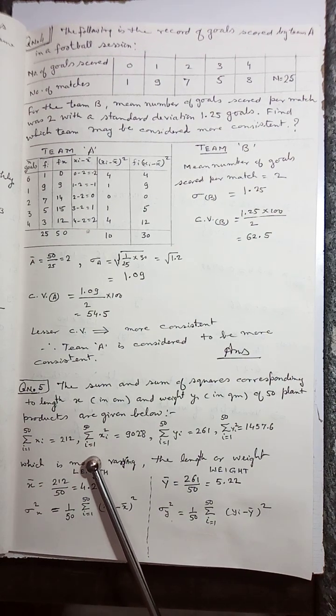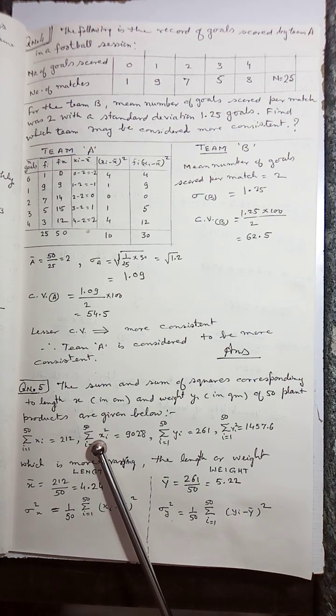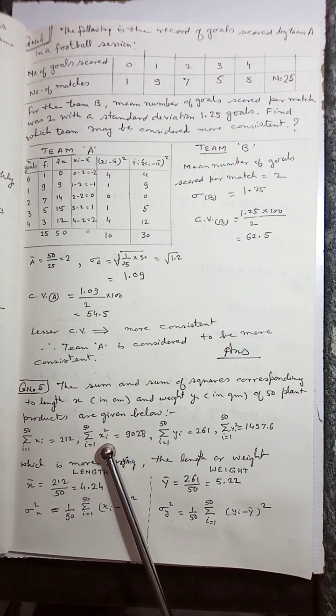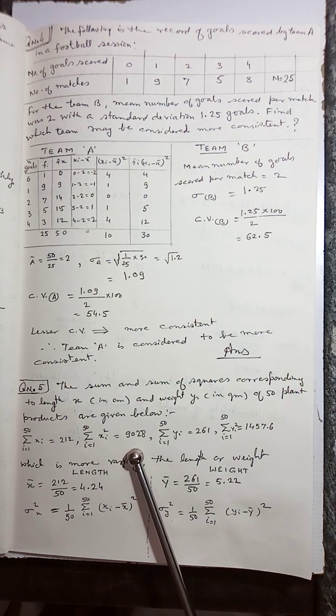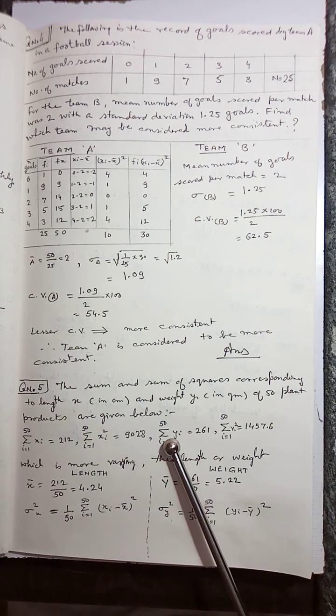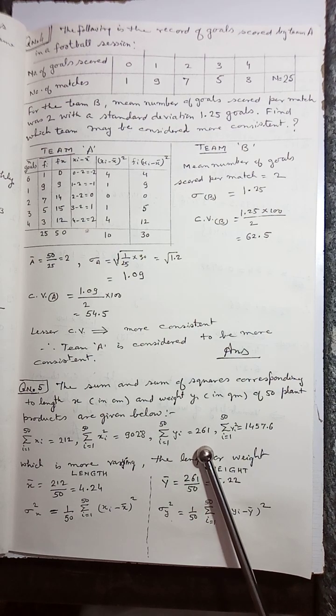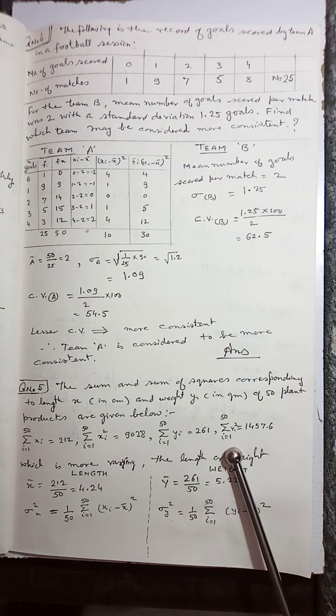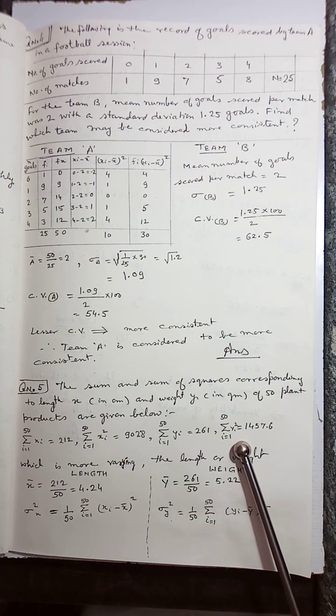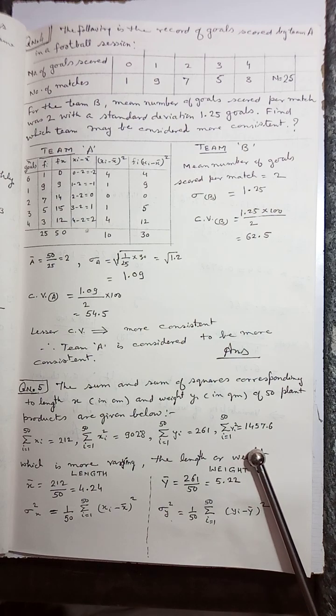Here again summation i is equal to 1 to 50 xi square is 902.8 एंड फॉर वेट के लिए है summation of i equal to 1 to 50 yi is equal to 261, summation i equal to 1 to 50 yi square is equal to 1457.6.